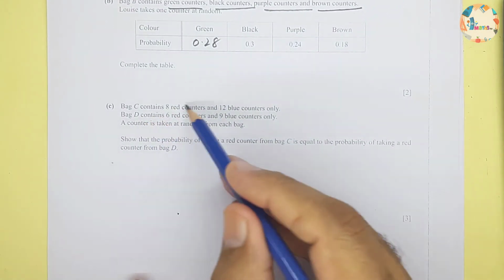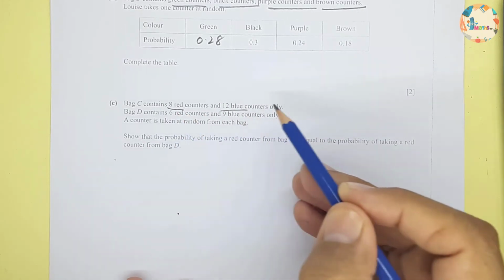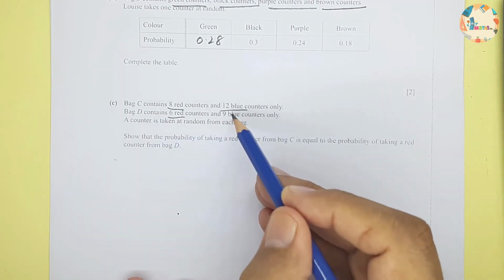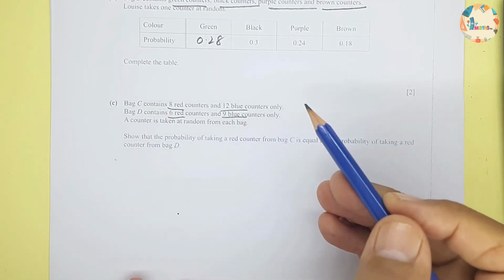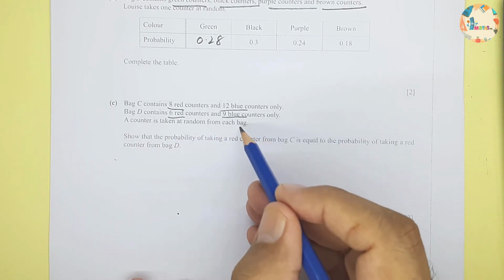Then bag C contains 8 red counters and 12 blue counters only. And bag D contains 6 red and 9 blue counters only. A counter is taken at random from each bag.